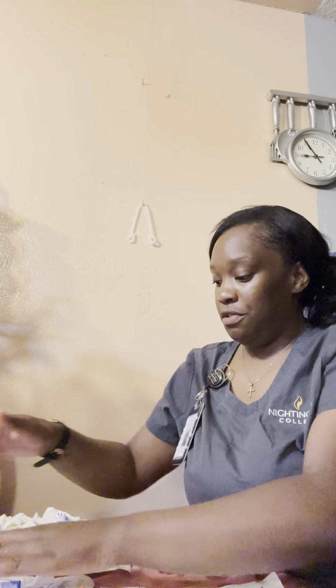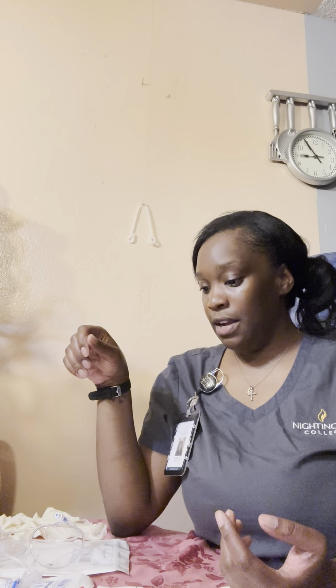All right, so now that I have verified the orders, I'm also going to check the 6 rights of medication, which is the right patient, right medication, right dose, right route, right time, and right documentation. So that's when I'll gather all of my supplies and I'll knock on the patient's door, close it for privacy. I'll introduce myself. I will also ask the patient their name and date of birth to get the verification, and I'll check their wristband to get that second step of verification.